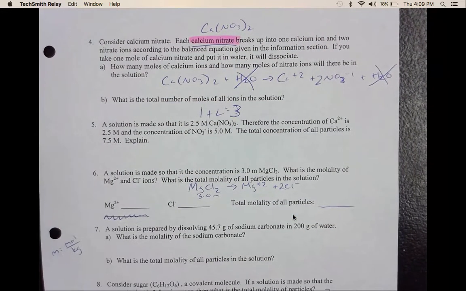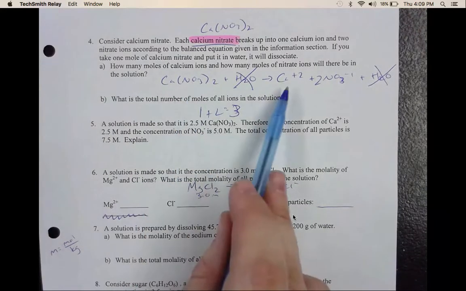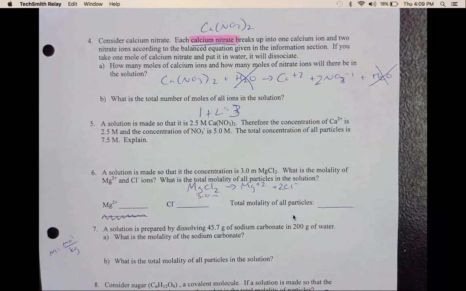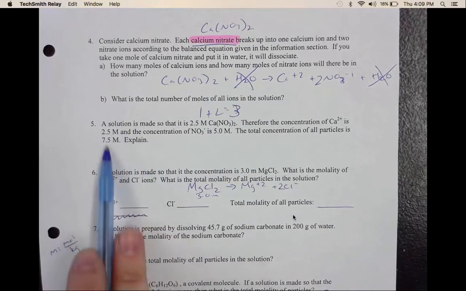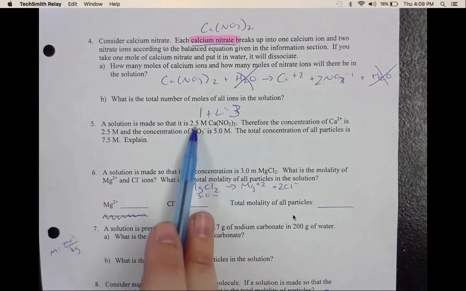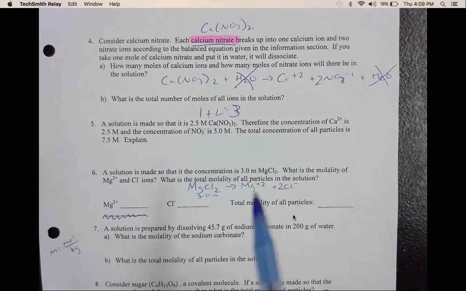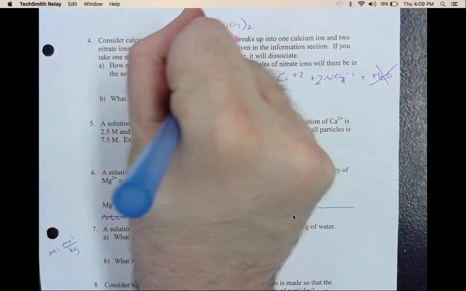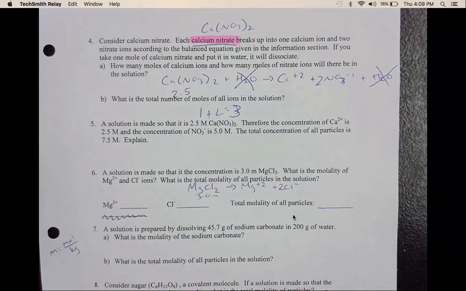So next, question 5. Question 5: a solution is made out of calcium nitrate, so we already have the dissociation. It tells us that the total concentration is 7.5 molar. It also tells us that we have 2.5 molar of calcium nitrate. So we can put a 2.5 there to help us.